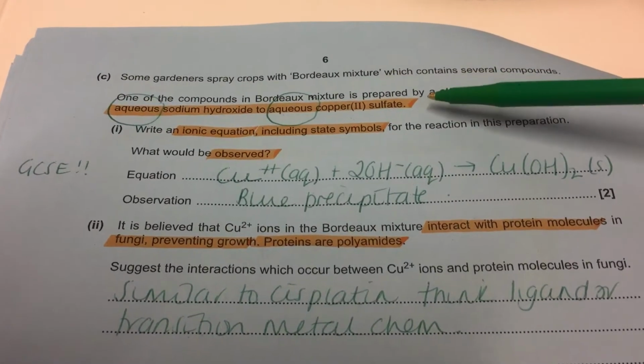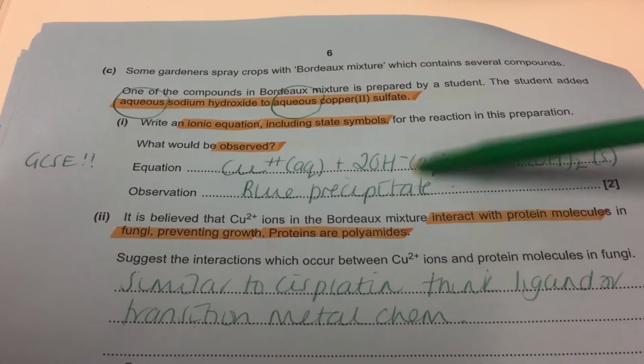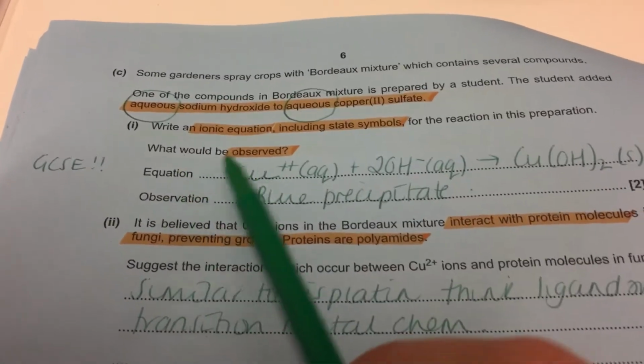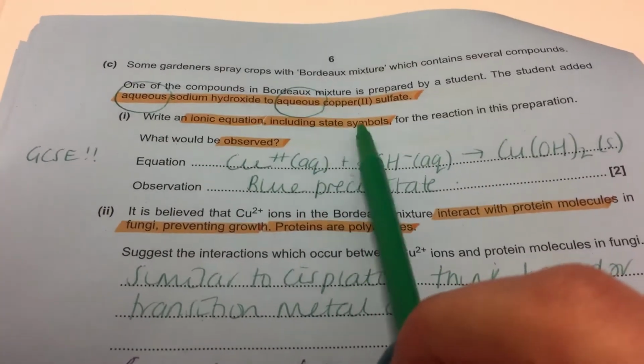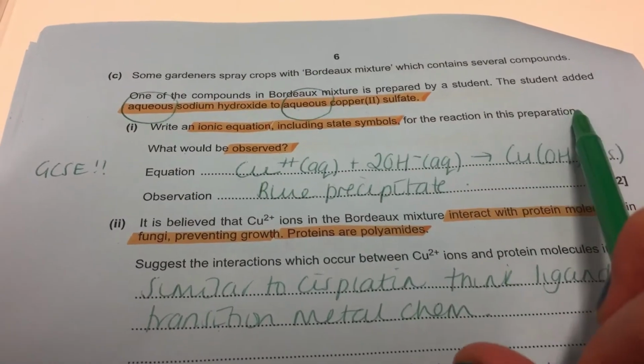Question 2C, again I've highlighted the pieces of information that I think are relevant. This is a GCSE question covered in AQA and OCR GCSE. Write an ionic equation including state symbols. It tells you there. If you don't have them, you don't get the mark for the reaction in this preparation.